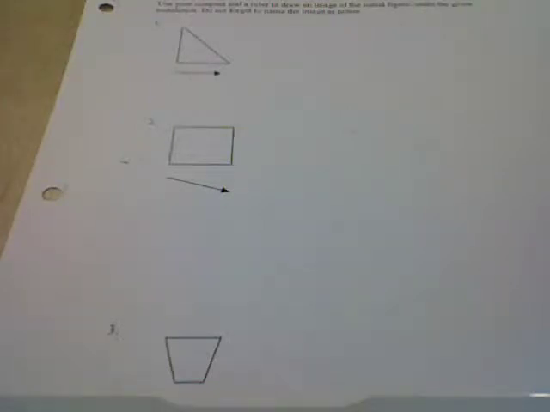The first shape is the original, the second shape we call prime, and the shapes are the exact same thing. In a translation, the initial figure and the image, so that's the copy, have the same orientation. They can move up, down, left, right, they can move everywhere. So we're going to talk about how we actually do this.